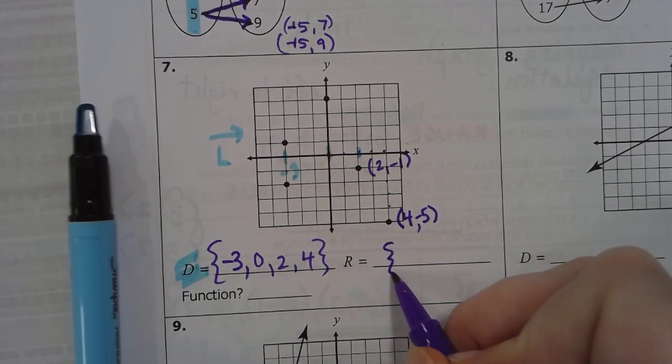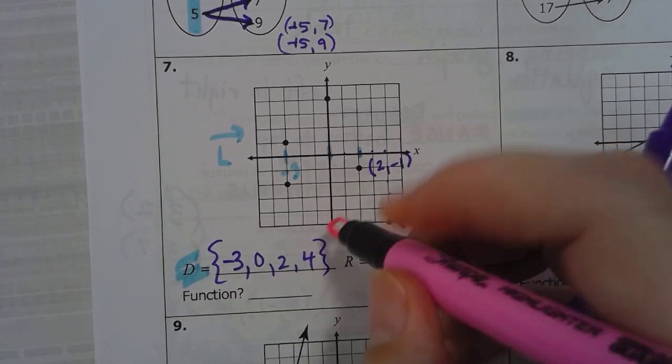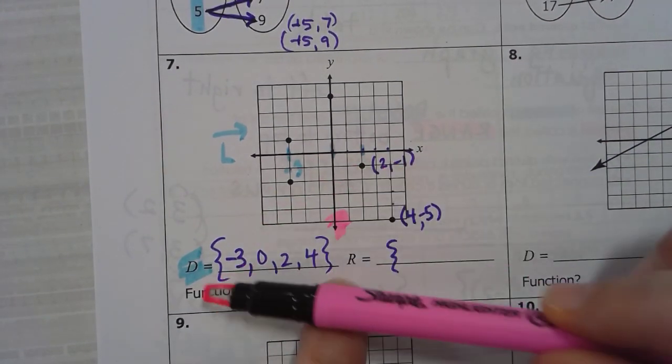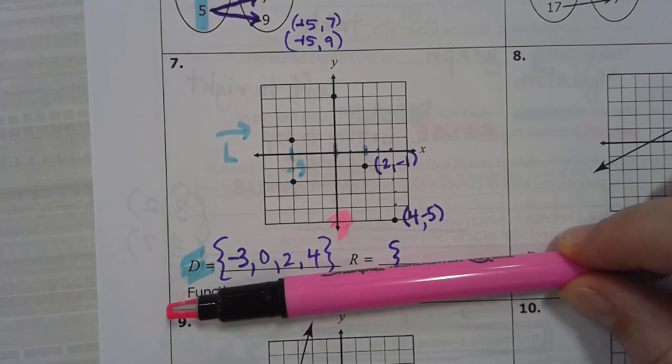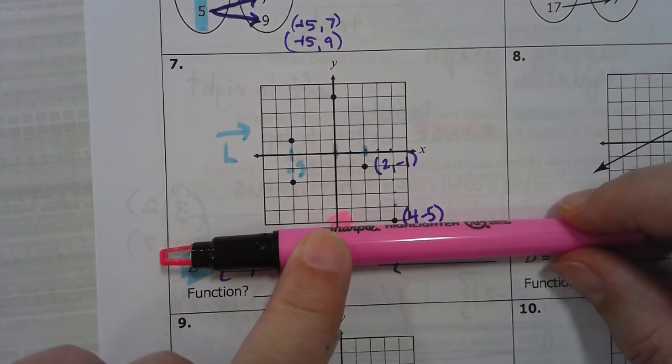Okay, so can we do the range starting down here at the bottom? Remember, we're going to start down here at the bottom and we're going to move our way up from here. So what's the first point that we come to down here along the bottom? This very first one that's at -5.